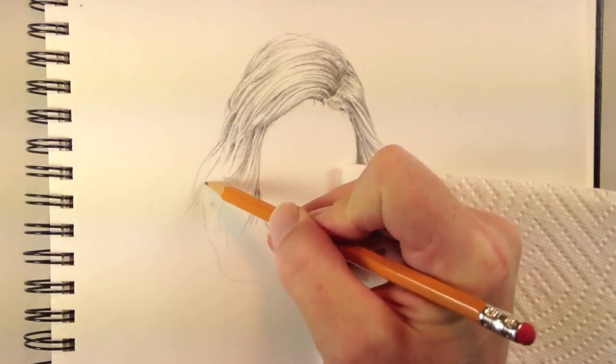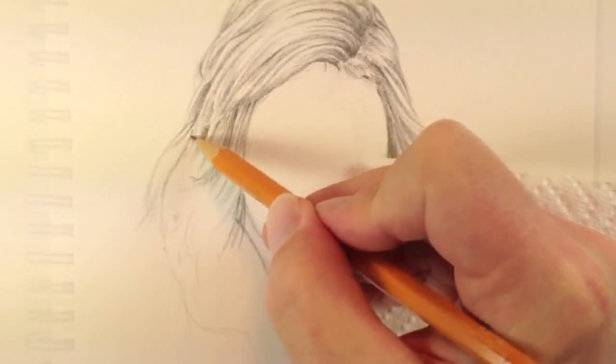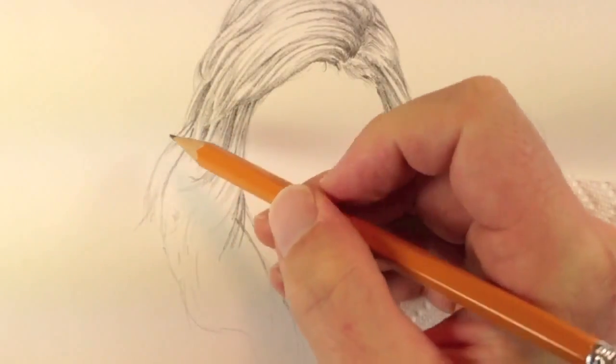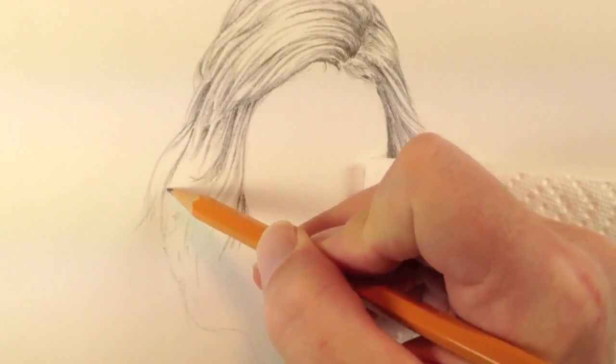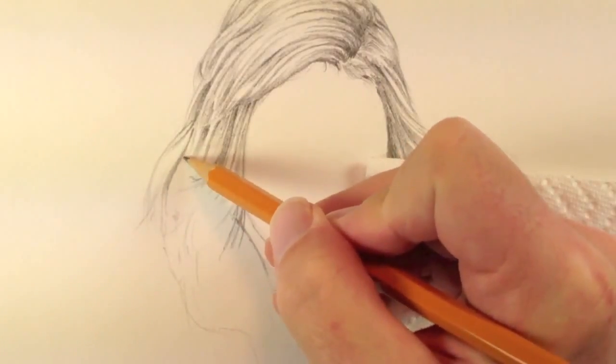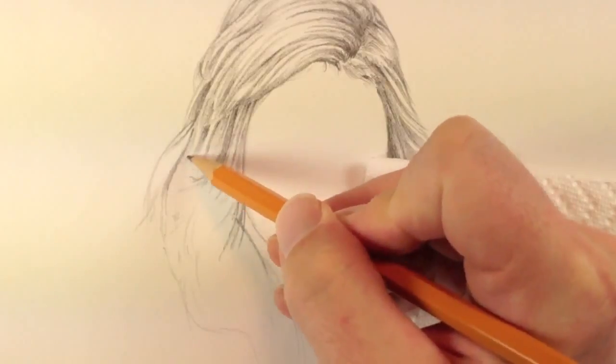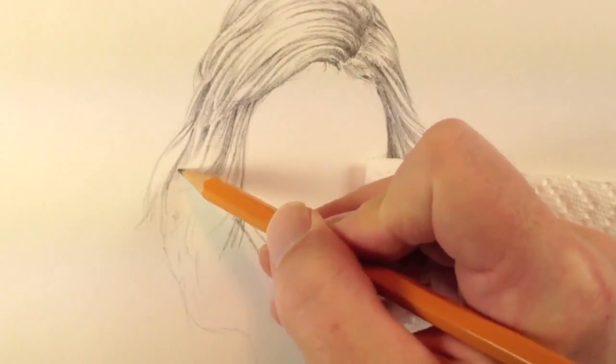If you're having a hard time seeing the areas where the hair gets dark, where the hair gets lighter, you may try squinting at your reference or your subject. This will help you see the shapes of value so that you can be sure to include them in your hair.